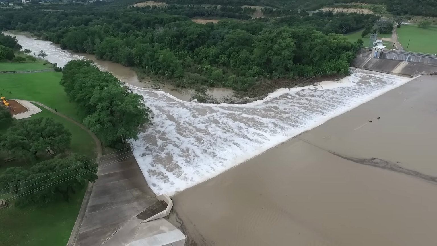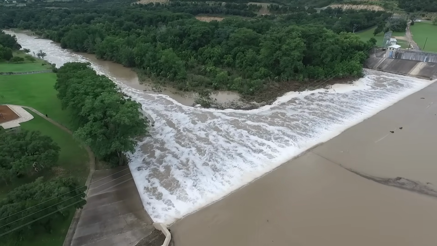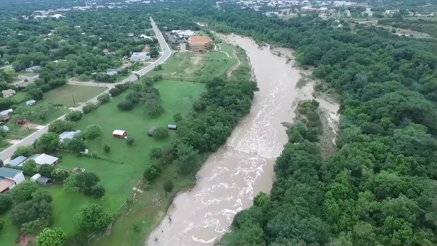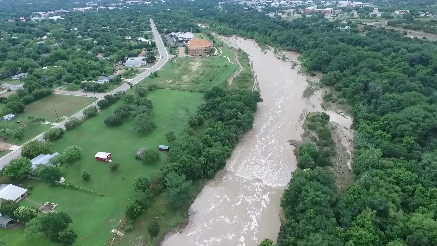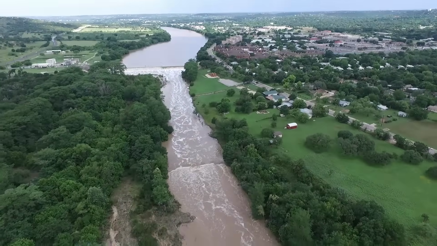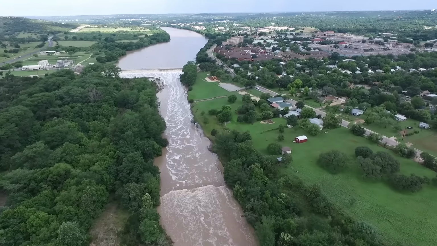The Guadalupe River enhances our quality of life, and we all enjoy living near it. But at the same time, be aware of the flash flood danger that also exists and what you can do to be prepared and protected.